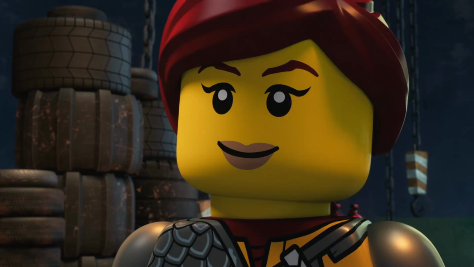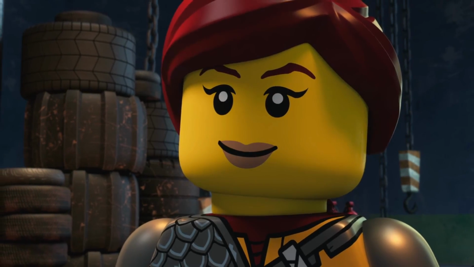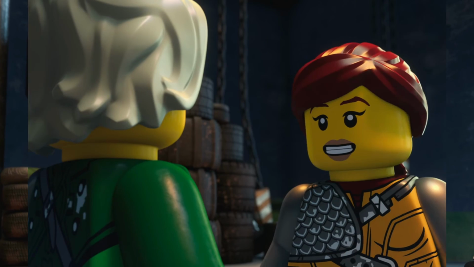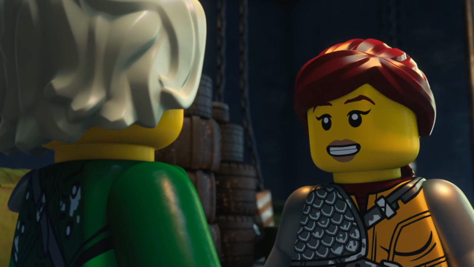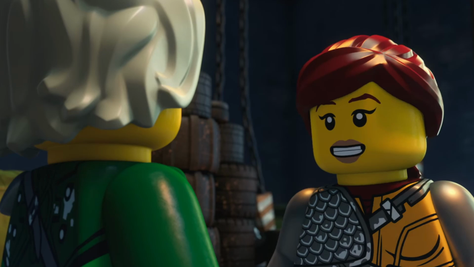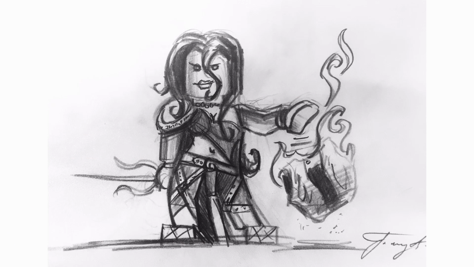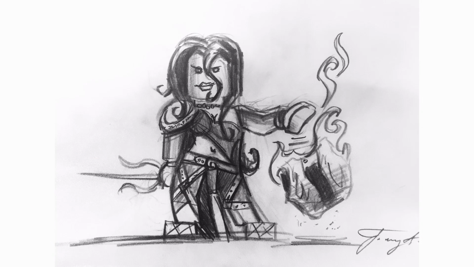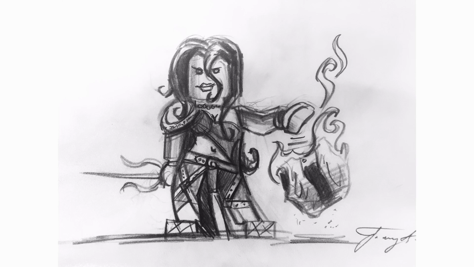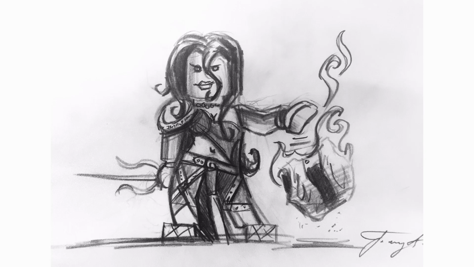I just feel like Skyler has more of your typical hero design, and maybe it helps because she's in more of a ninja uniform. In the concept art we can see here, she is definitely not in your traditional ninja uniform. She's actually burning a ninja mask in this concept art, which I think is really cool.